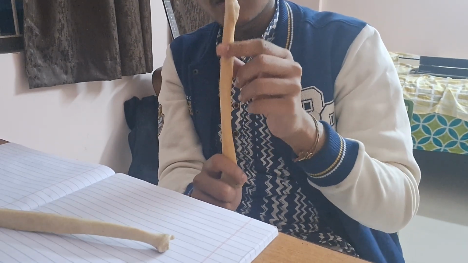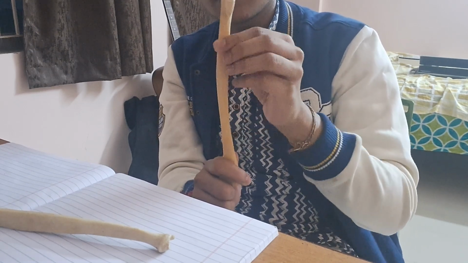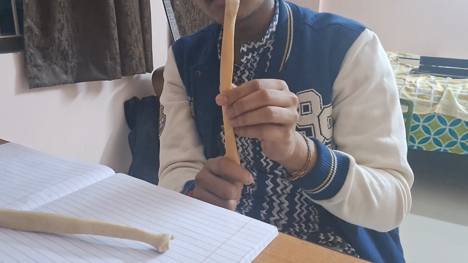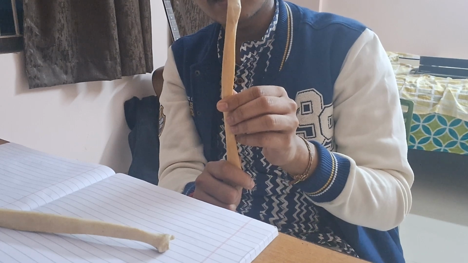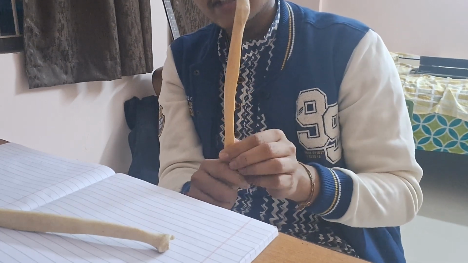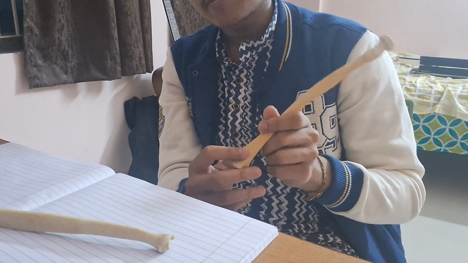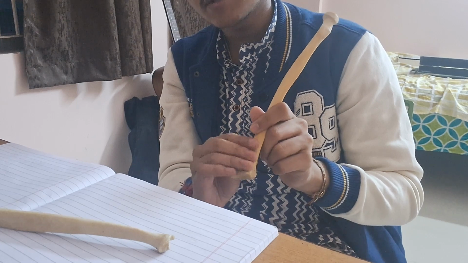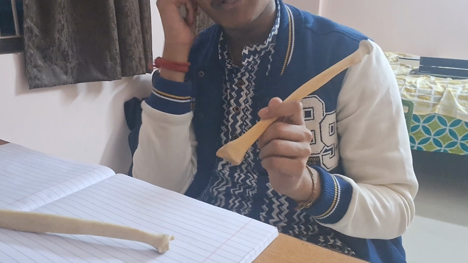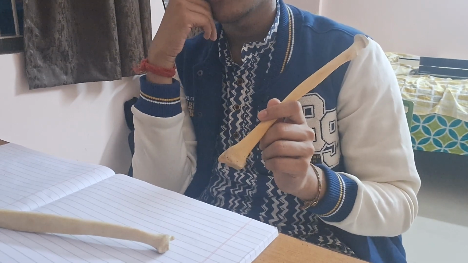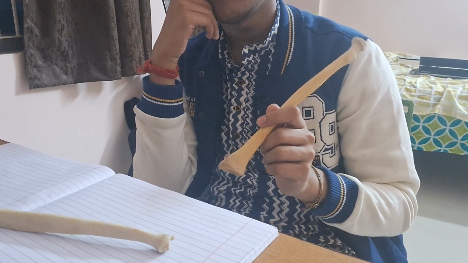Your upper 3/4 part of the anterior surface gives attachment to the flexor digitorum and flexor pollicis longus, while just below it, in the 1/4 part, you have the attachment of pronator quadratus. Pronator quadratus is supplied by the anterior interosseous nerve.